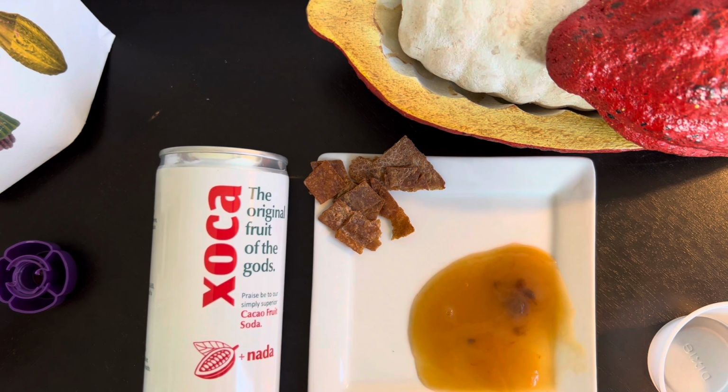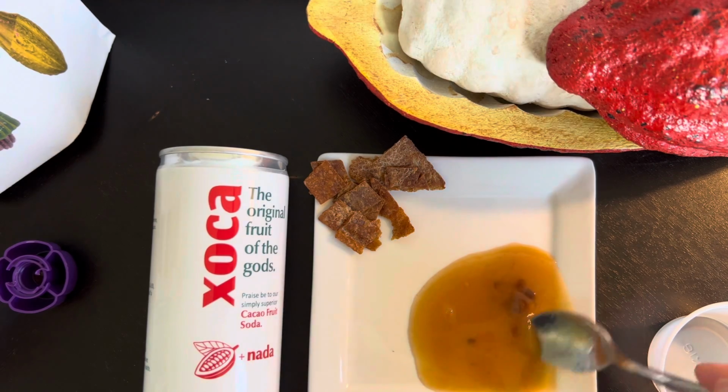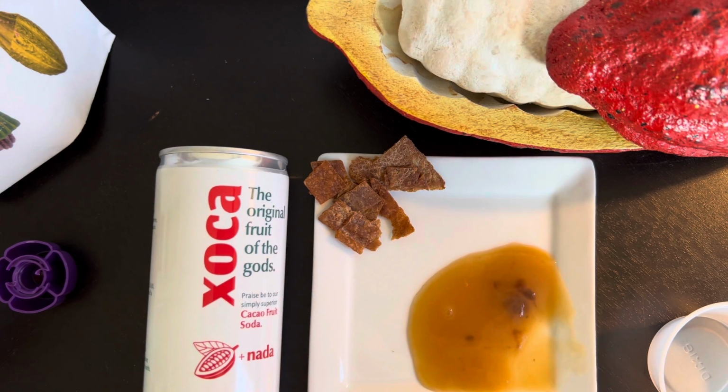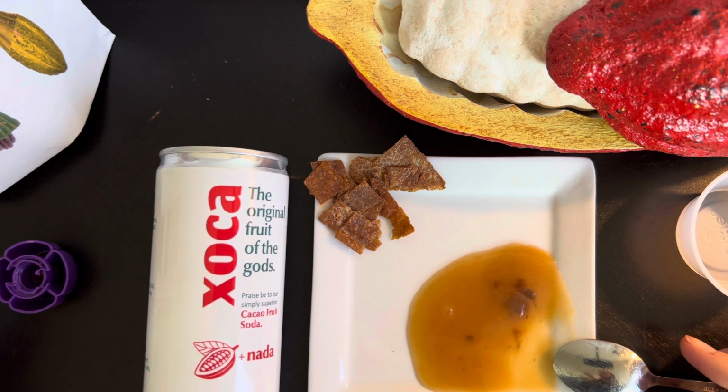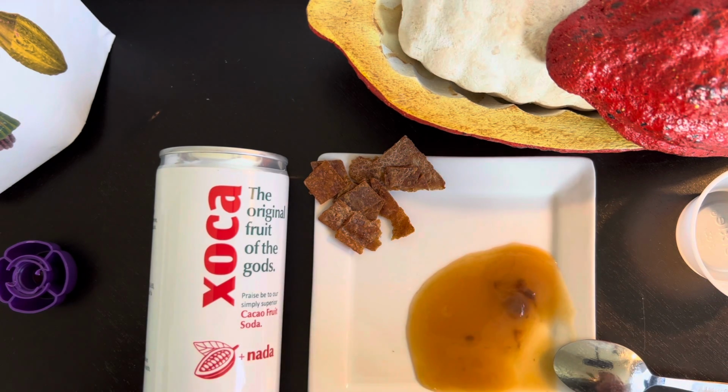Lychee, apple, mango. It's good. You could use this to mix up a drink. It's definitely slightly sour, definitely on the acidic side.